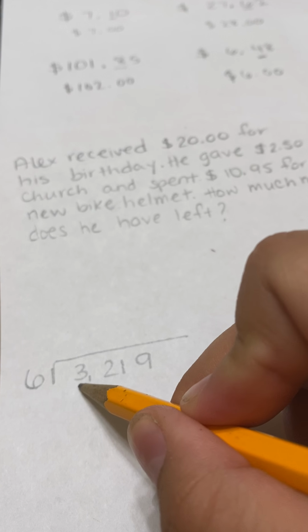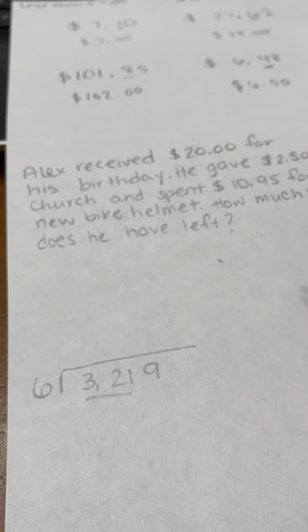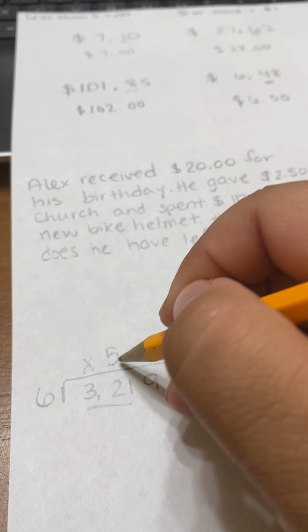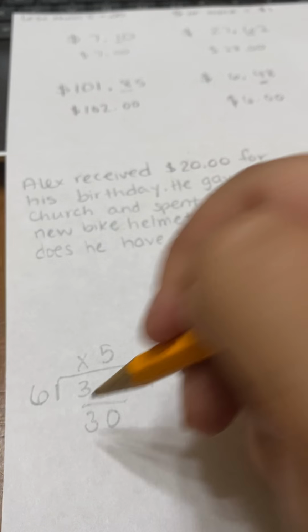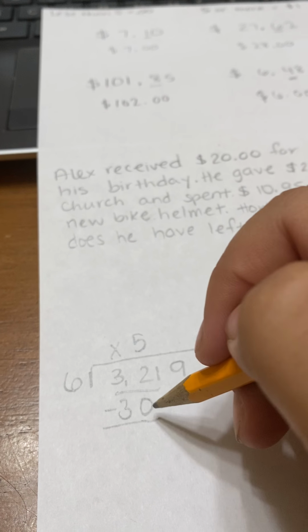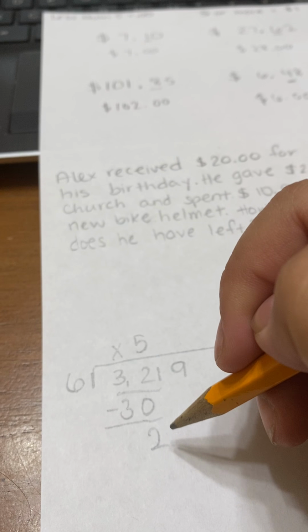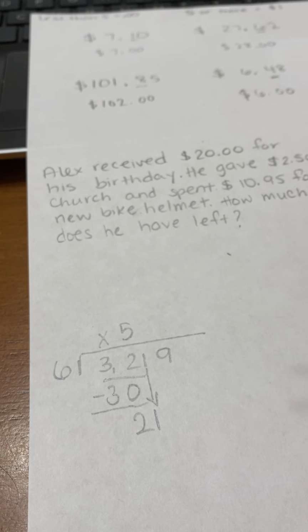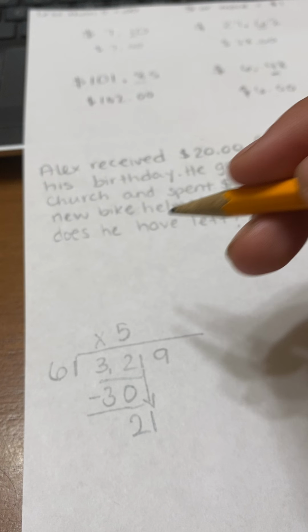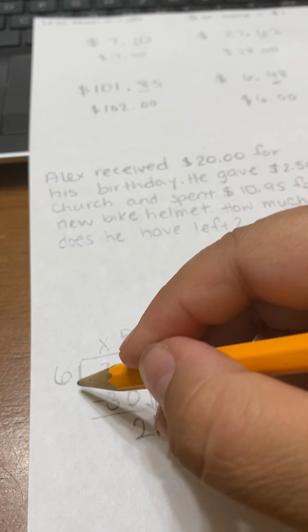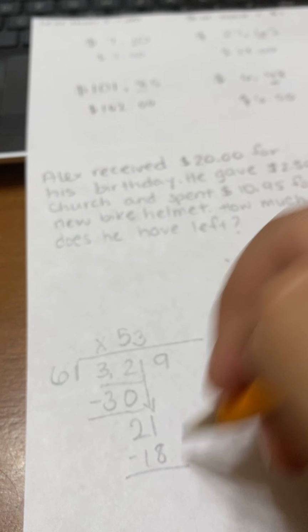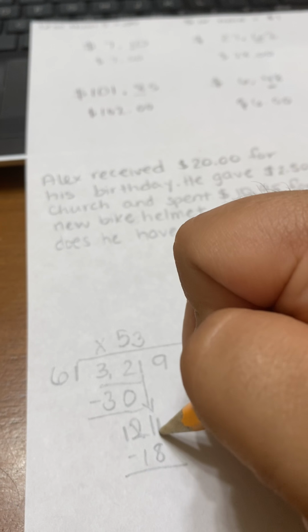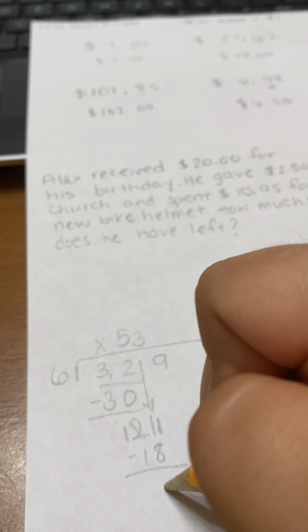3 is smaller than 6, so we need to divide into two numbers. 6 times what is close to 32? 5, because 5 times 6 is 30. So we take away. 2 minus 0, 2. So now we compare. 2 is smaller than 6, so we have to bring down our next number. Now I have 21. 6 times what is close to 21? 3, because 3 times 6 is 18. So now 1 cannot take away from 8, so I have to borrow. So the 1 becomes an 11. 11 minus 8 is 3.